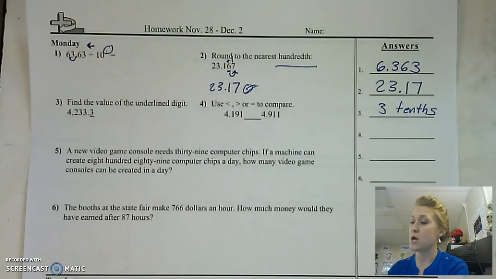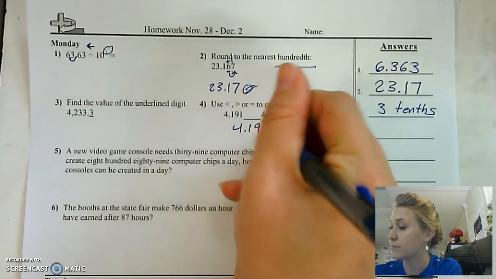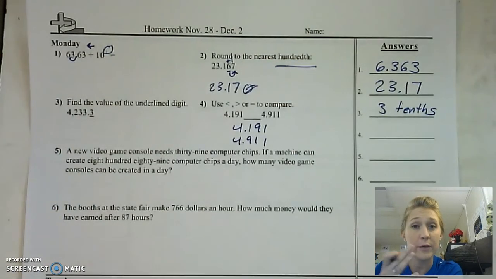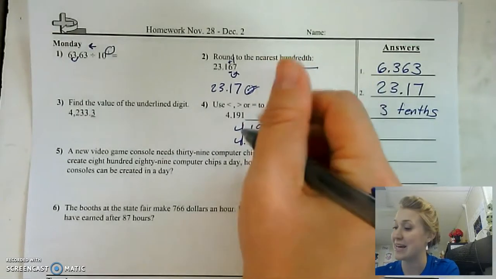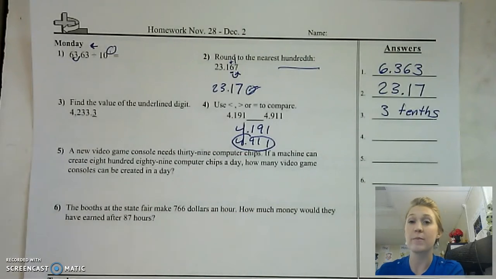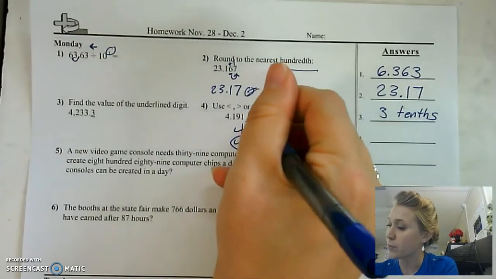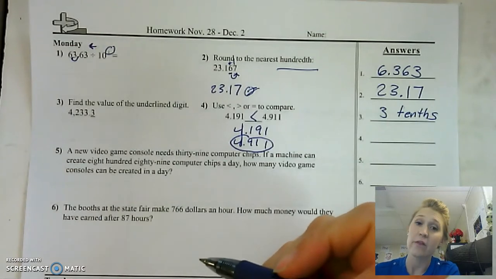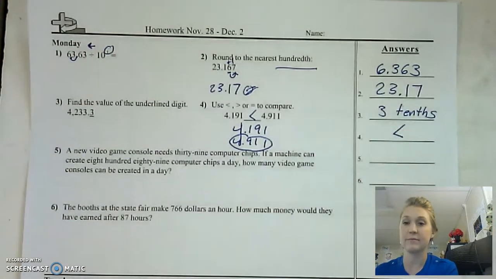We're comparing. So remember, we say line them up, line them up, because we're comparing. So the first thing we're going to do is line them up by their decimal, and then we start to compare from the left. 4 and 4, can't compare those. 1 and 9, I can, and I know that 9 is greater than 1, so that's my bigger number. So I'm going to make sure when I write my symbol that the side that opens is towards that bigger number. So we're going to put it this way. So our equation is 4 and 191 thousandths is less than 4 and 911 thousandths. So it's a less than symbol.